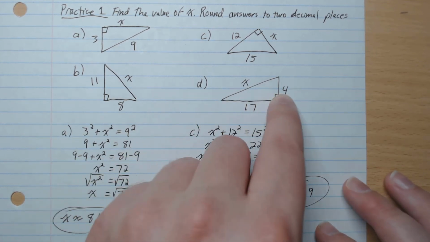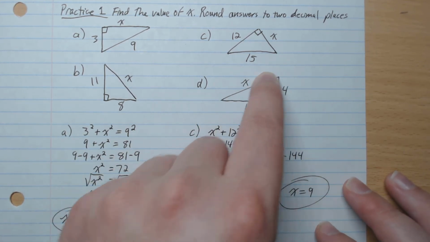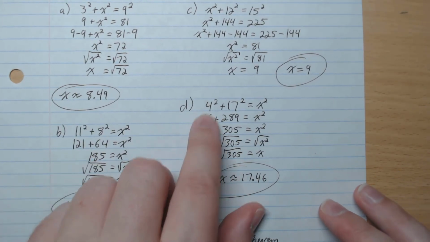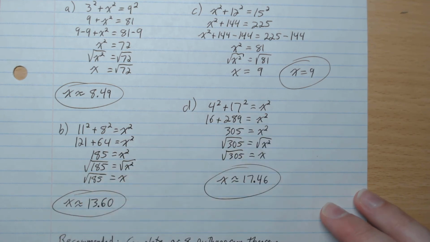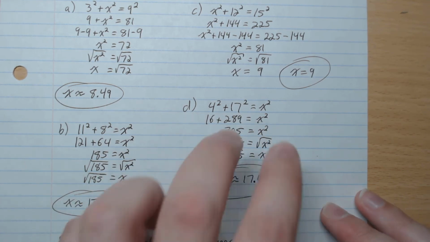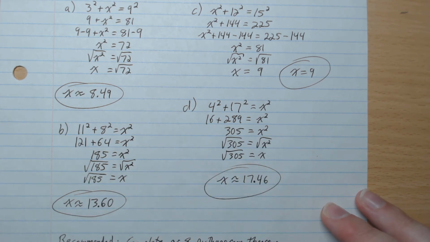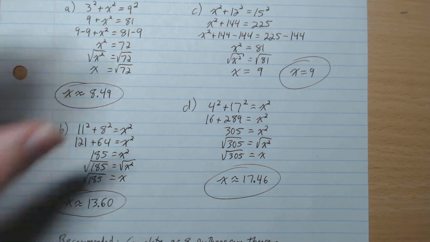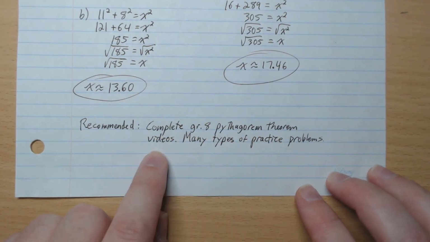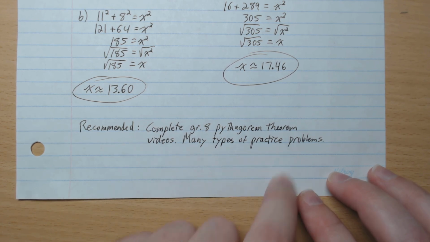D, 17 squared plus 4 squared equals x squared. So that's what we have here. So 4 squared plus 17 squared equals x squared. It gives x squared equals 305. Square root both sides. X is root 305, which is approximately 17.46.